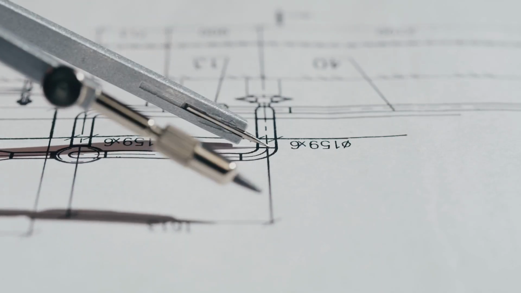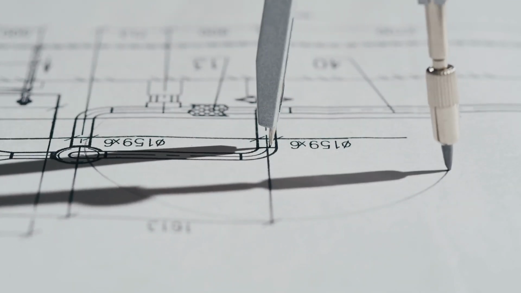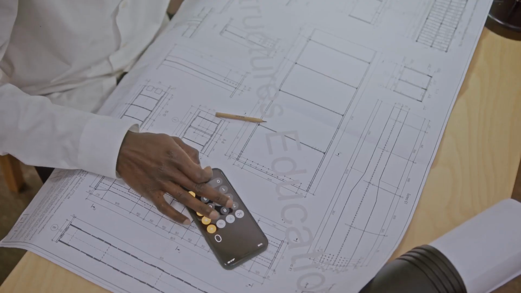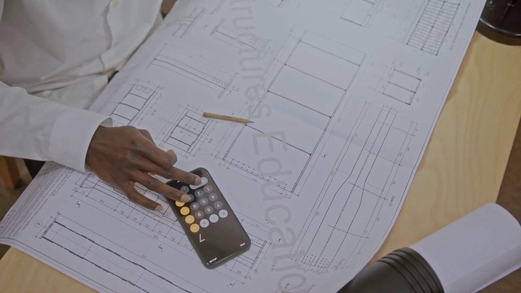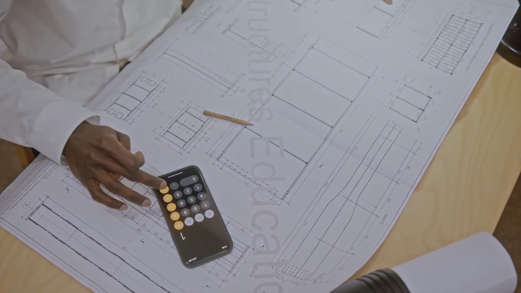You might also see it written as 1/4 inch per foot, meaning the sidewalk drops 1/4 inch for every foot of length. Both methods are used to convey the same information. Don't worry, you can easily convert between these two methods. There are simple formulas and tools available to help with these conversions.